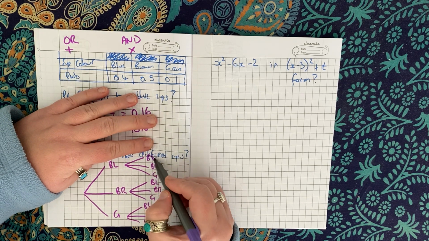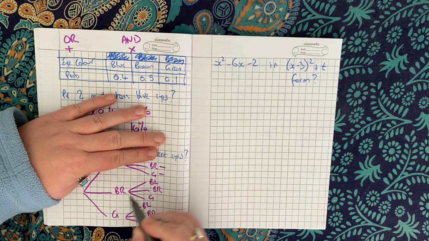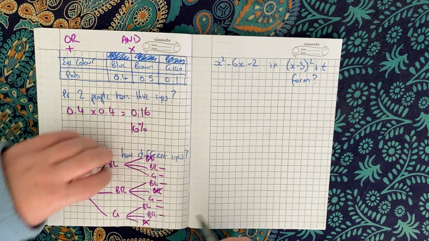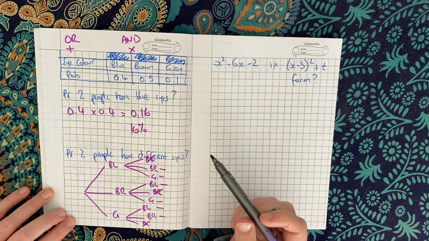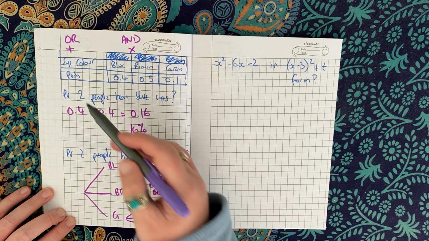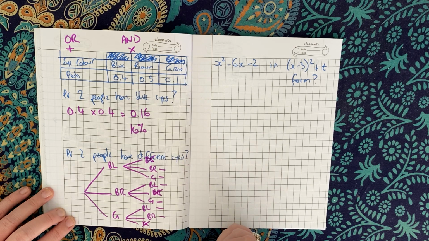Now we only want the branches where people have 2 different eye colours. So we do not want this one. We want this one and this one. We want this one, not this one, this one, this one, this one, not this one. So these are all the branches where people have 2 different types of eyes. So we're going to do this, but for all of these now.